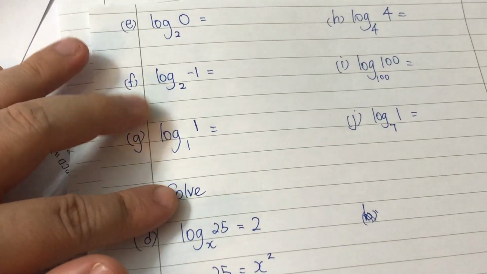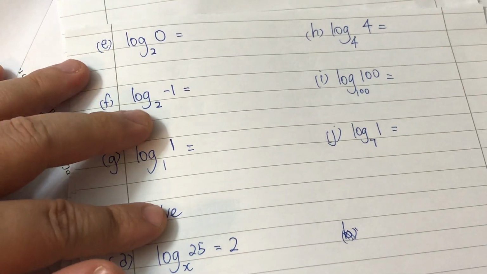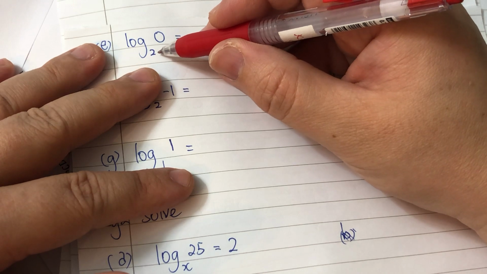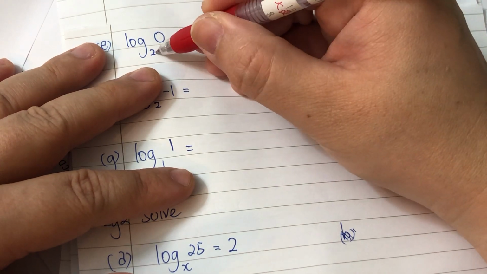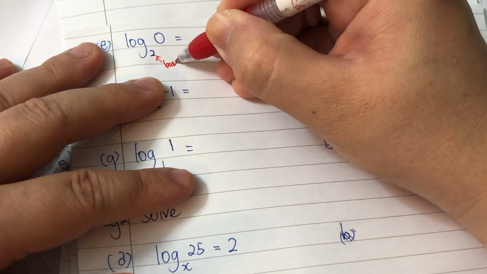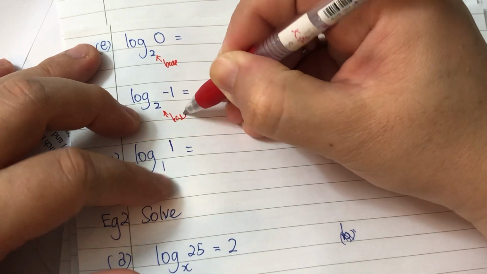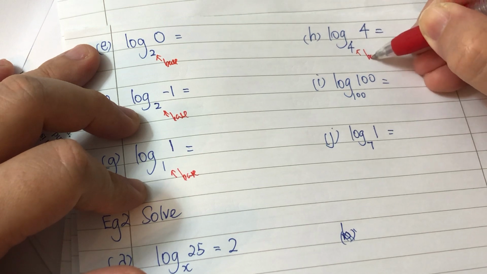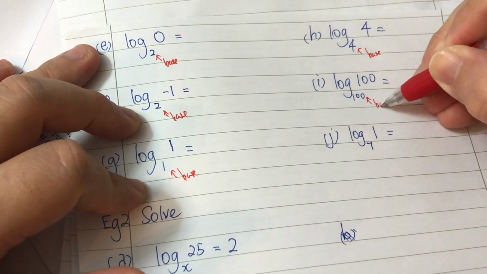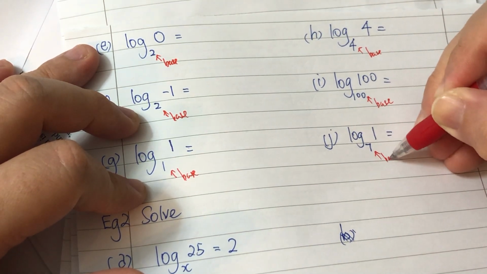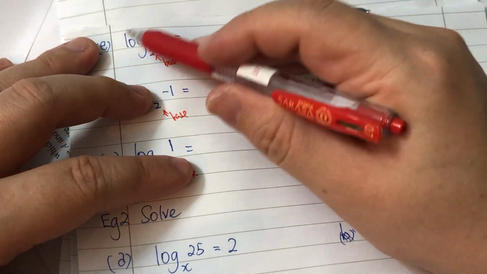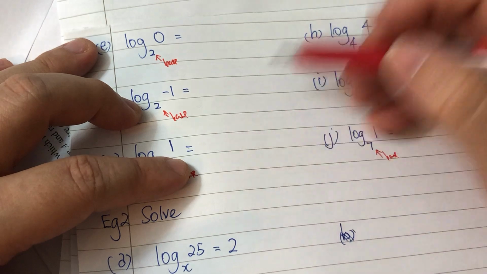What we call, we go deeper into it. Now I ask you, 2 to the power of what? You know, right? This is the base. Now you should know already. All these are the base, the number at the bottom. It makes sense, right? It's the base. So the answer of this log is the index.